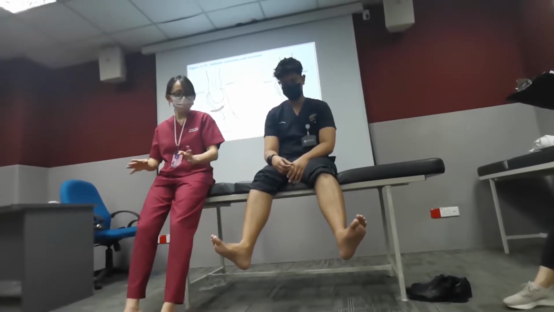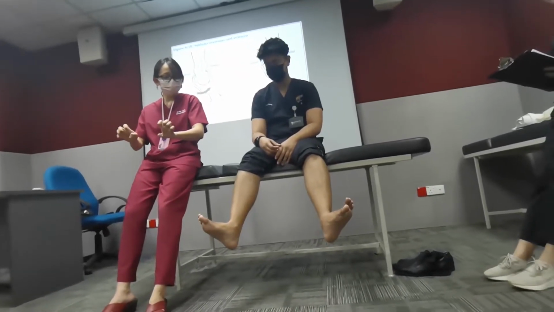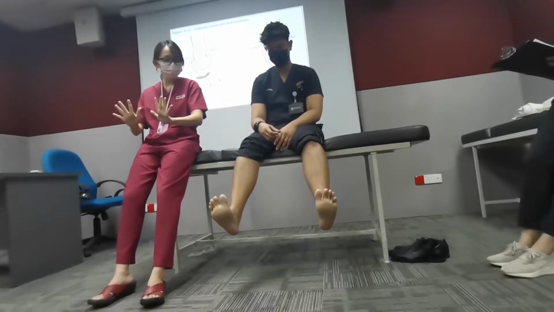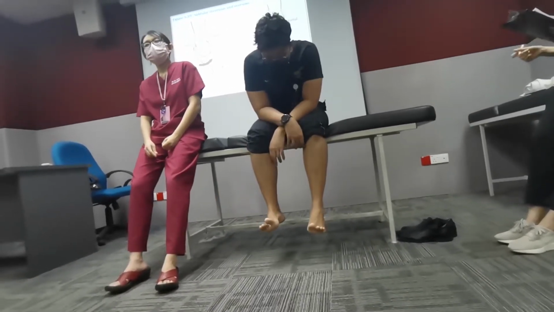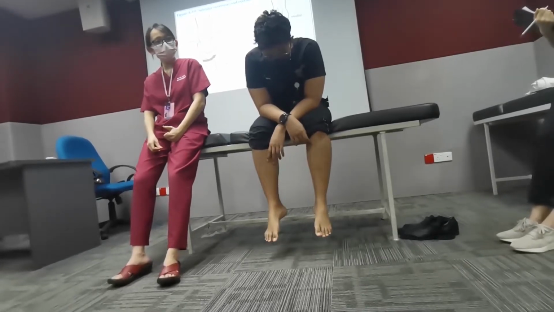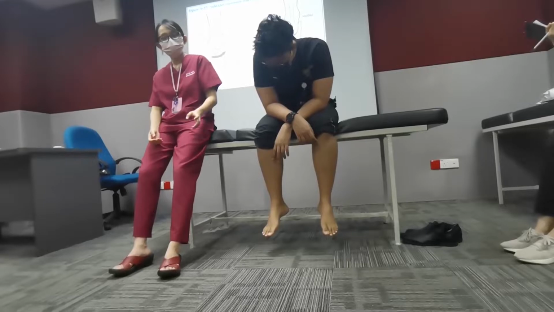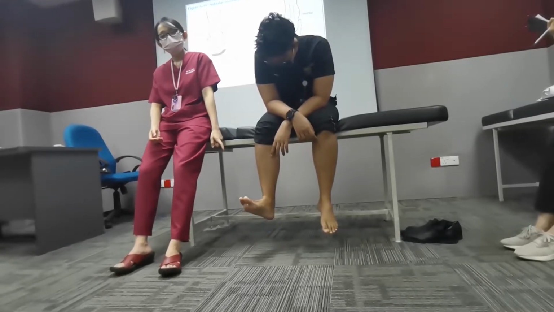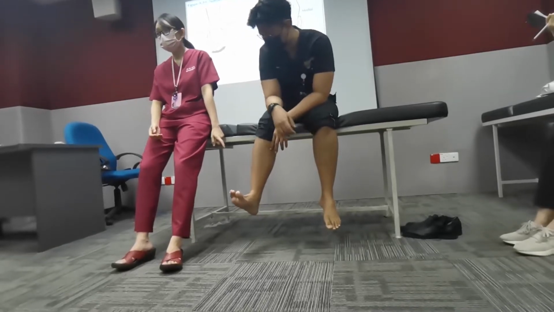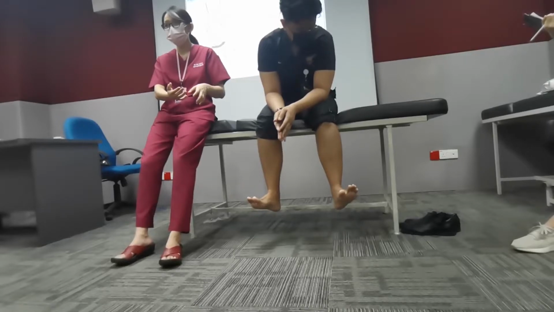So you ask the patient to invert, you ask the patient to evert, and then you ask the patient to flex all toes, extend all toes. So these are the active movements. If there is any particular reason you want to test, like you see the active dorsiflexion is very little, then you can passively try to see whether you can get more.